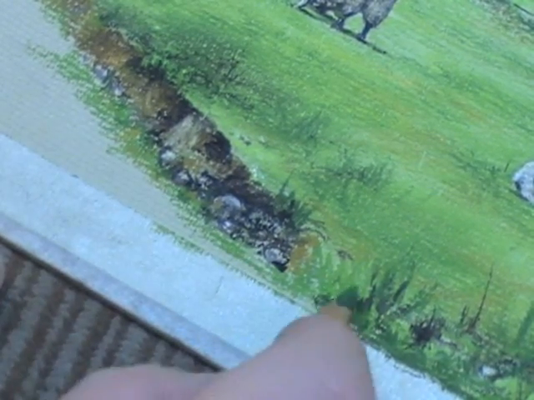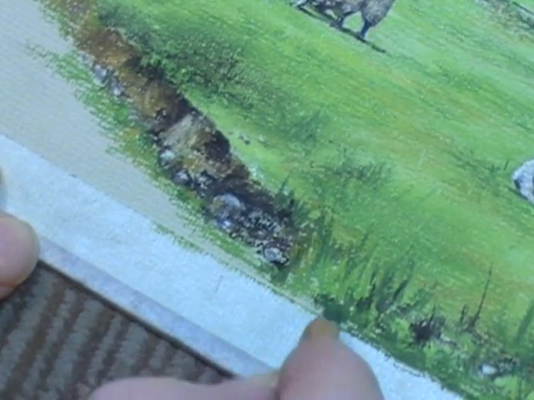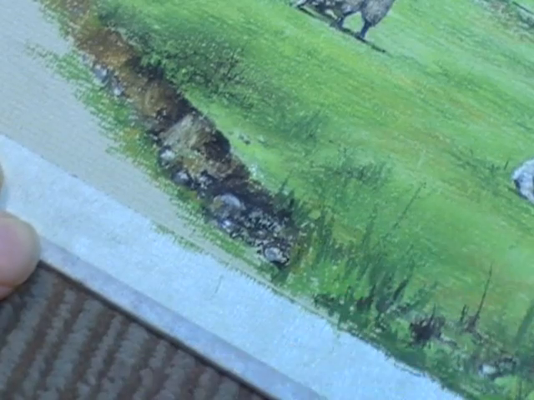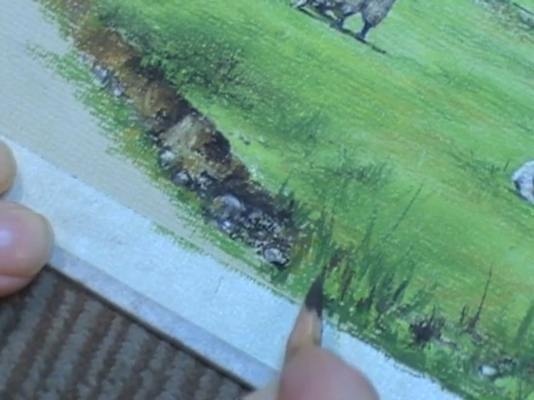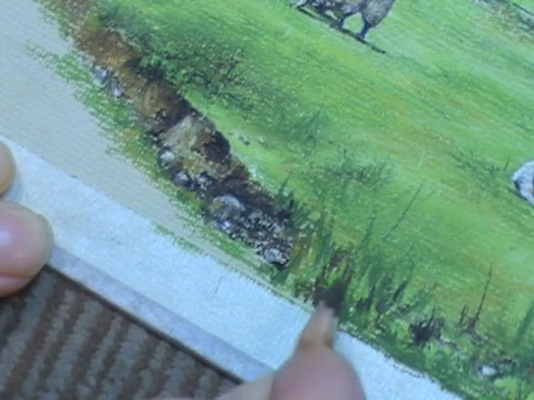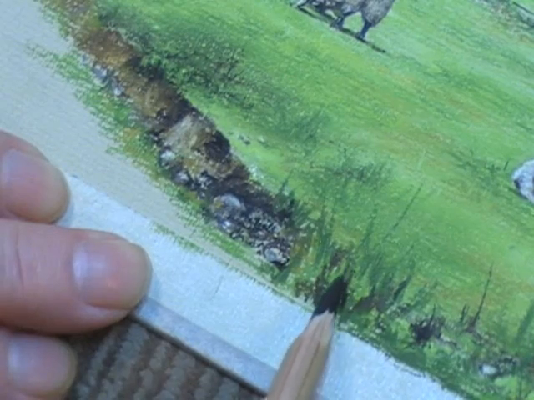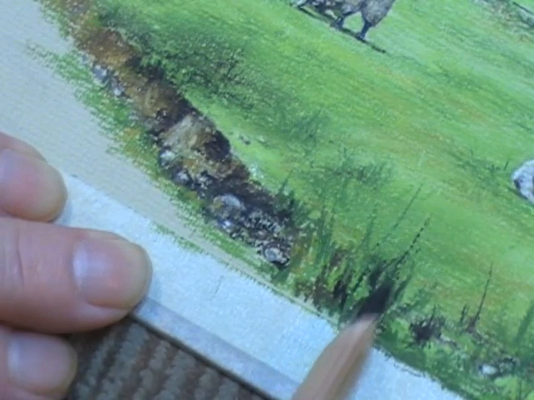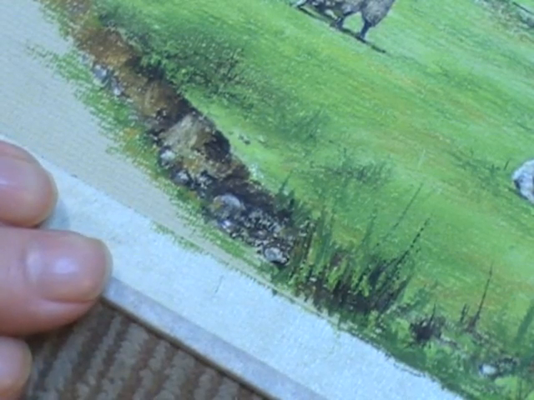Just here, I've already put some grass in, so we'll just put some more to make it look a little bit more attractive. A bit of brown, and a little bit of black as well. The foreground, and I think we can call that almost a day.